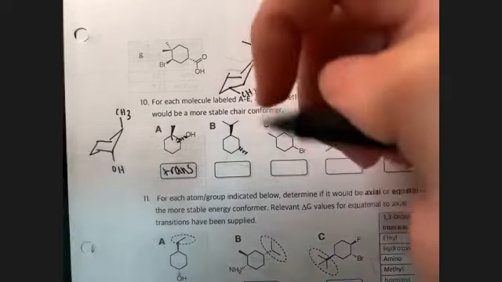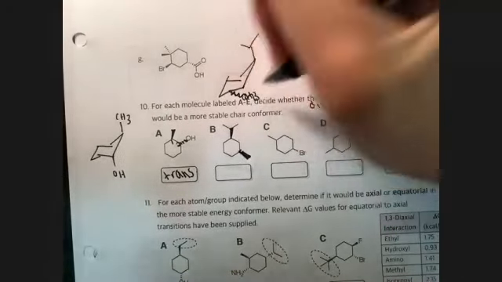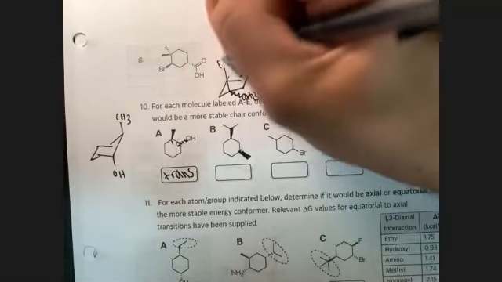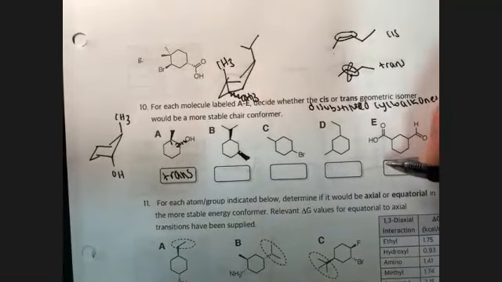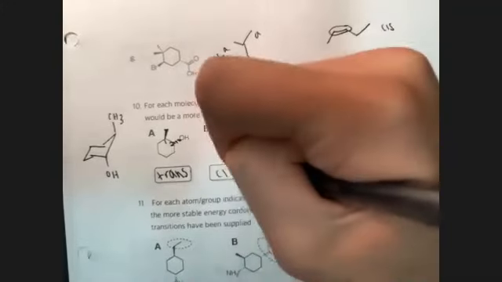I want as many equatorial as possible. And I can make this equatorial maybe if I made this one a methyl. And you can see how then that's not equatorial anymore. It's actually axial. And then in my next ring flip, they both become equatorial. So clearly the cis version was better.